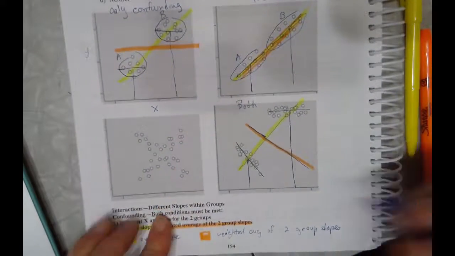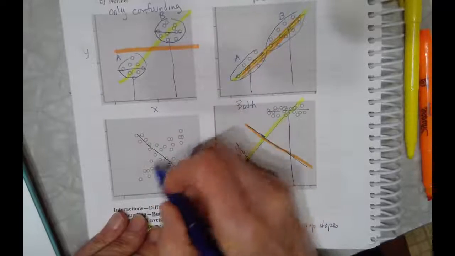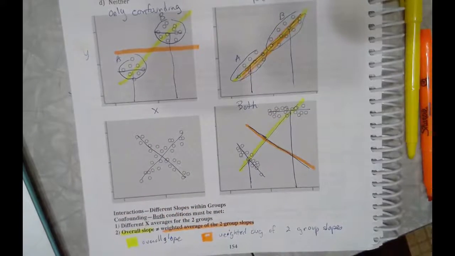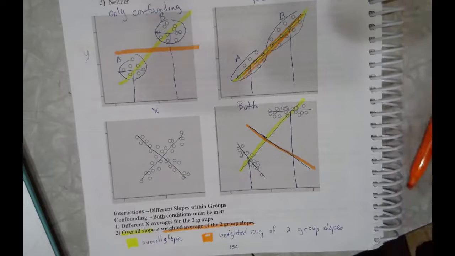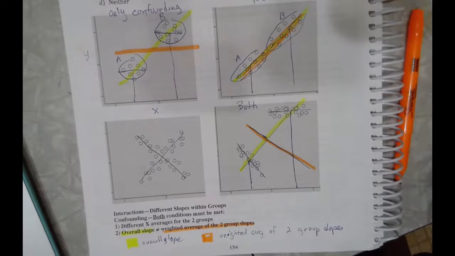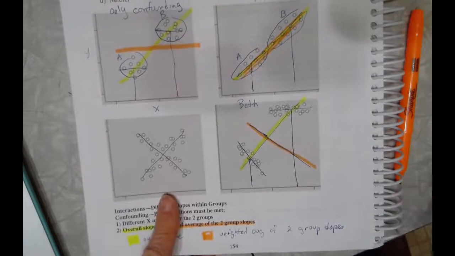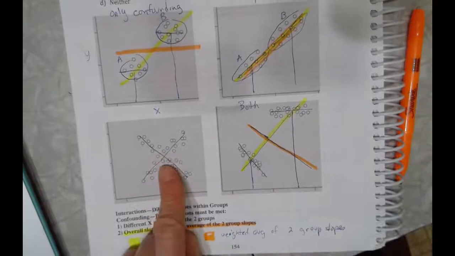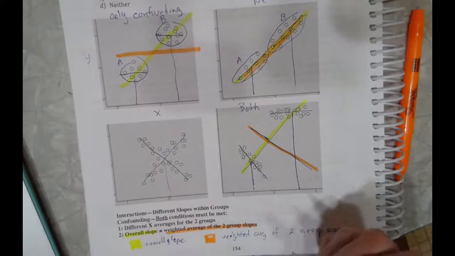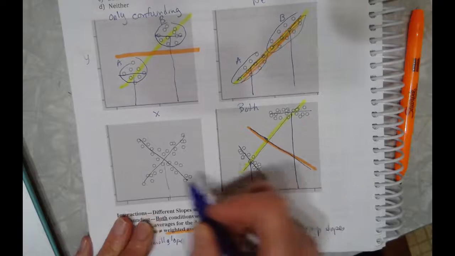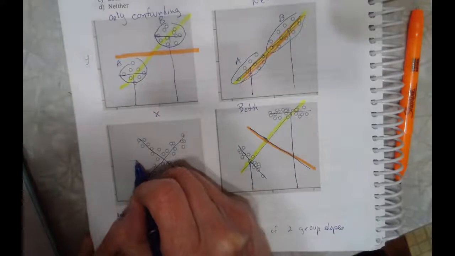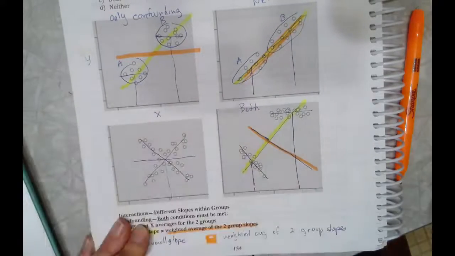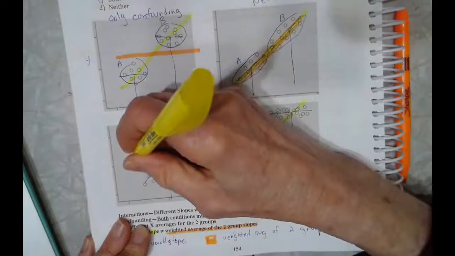How about this one? This one certainly has an interaction. Look at that. They have different effects, right? Different group slopes. But they have the same x average, so there's not going to be confounding. And also the overall slope is the same as the weighted average of the two slopes. There's the overall, and there's the weighted average.